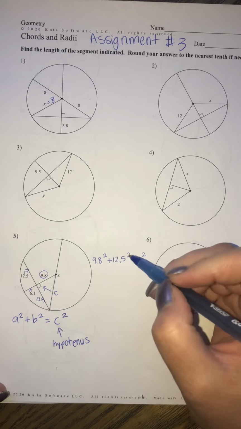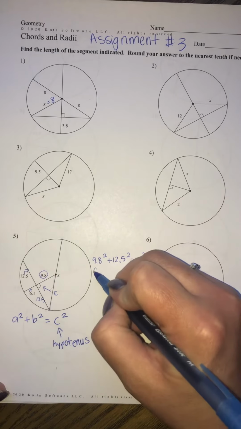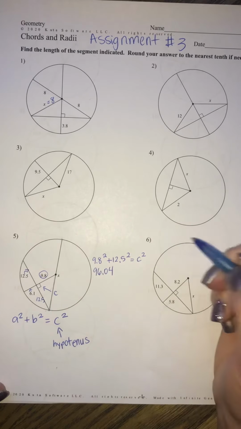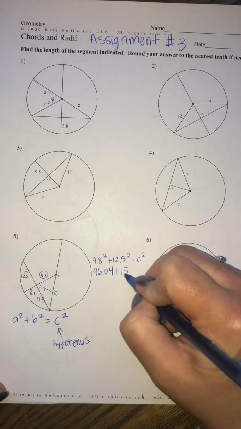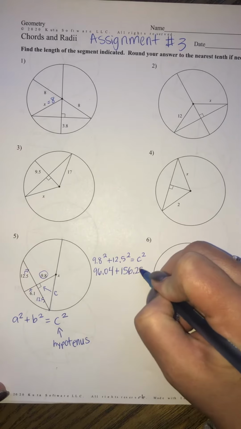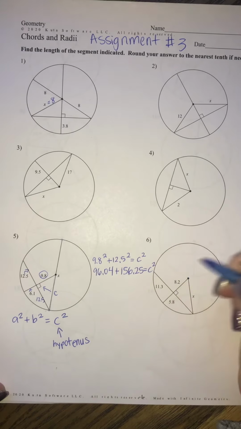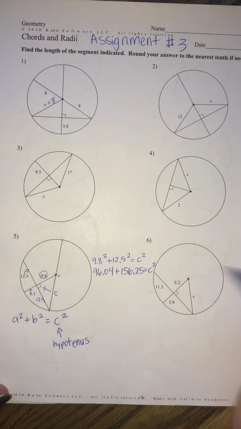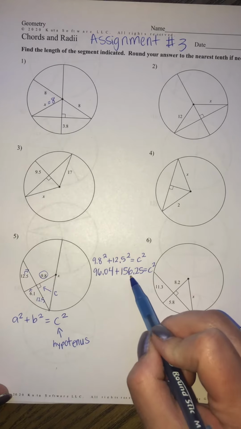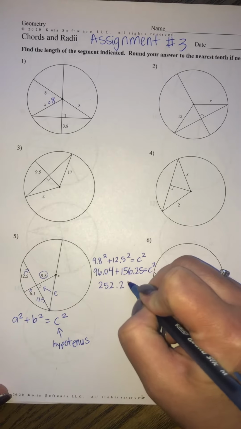We're going to use our calculator, 9.8 times 9.8, or 9.8 to the second power. Now I already figured this out because I'm using my phone as a recording device, and I cannot do these in my head. So I'm just simplifying it for you. Once you calculate that, now we're going to add these two together. 252.29.